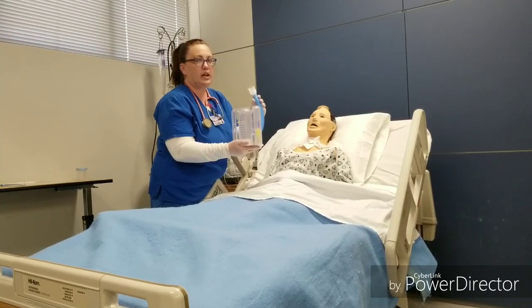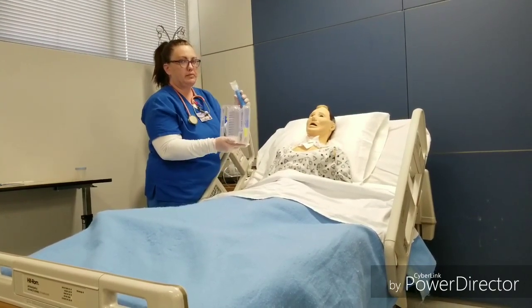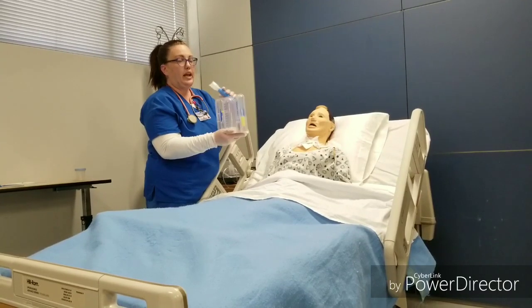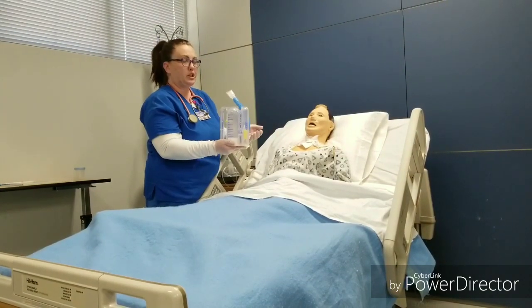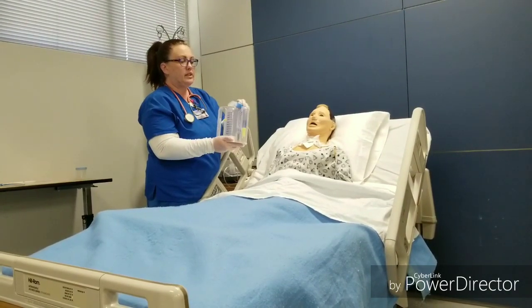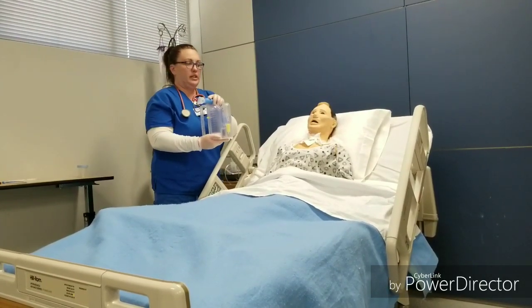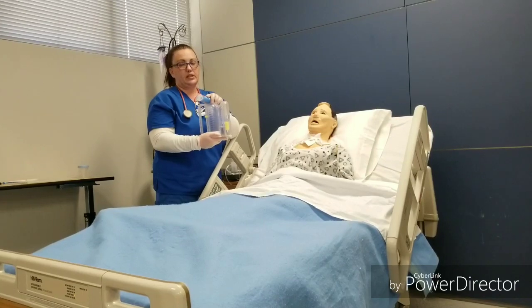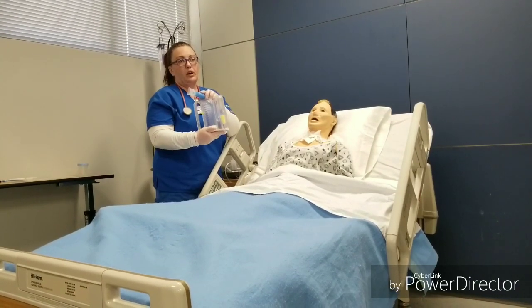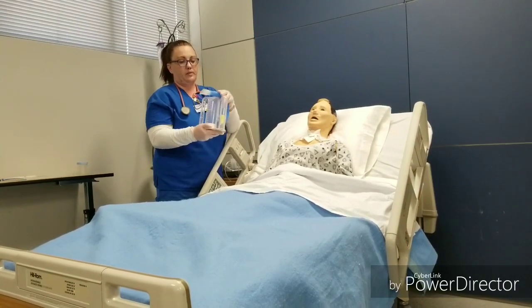And we're going to do this a couple of times to make sure that Mr. Smith understands how to do it and have him return the demonstration to you. And you will leave this on the patient's bedside table within reach and instruct them to perform this exercise at least 10 times an hour while awake.